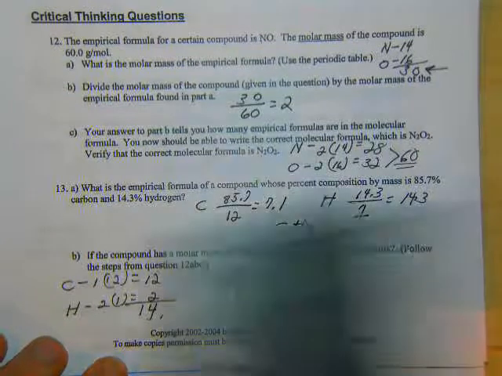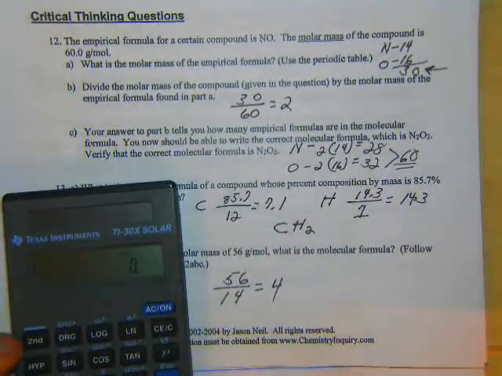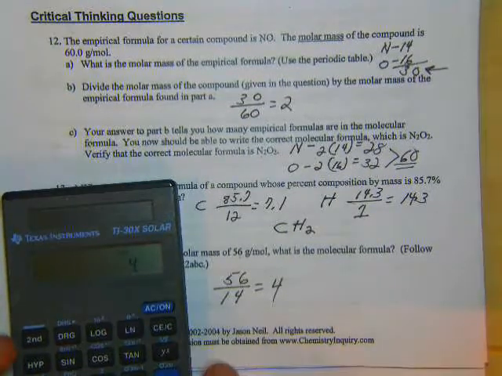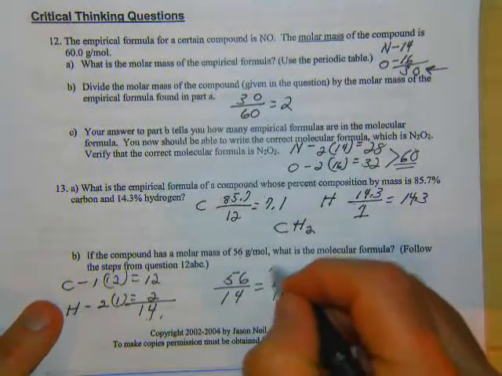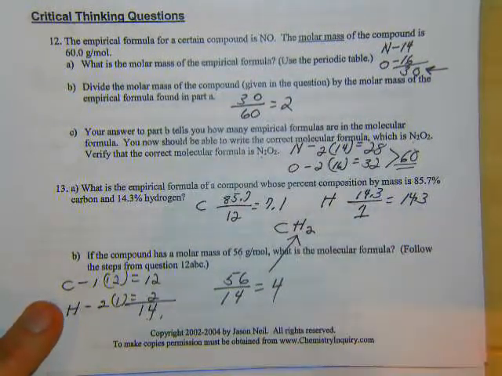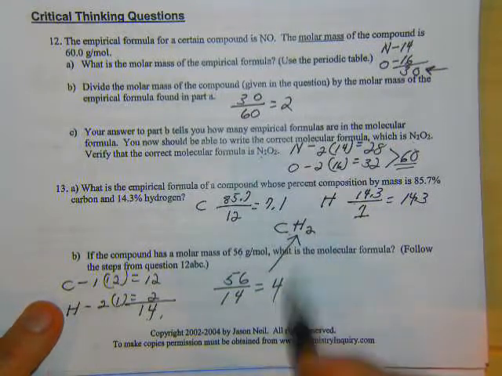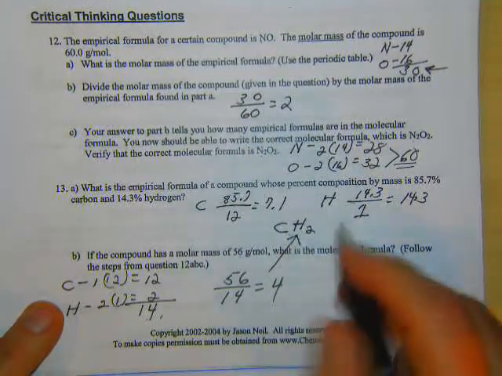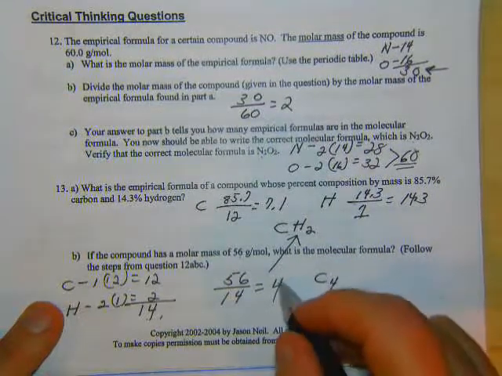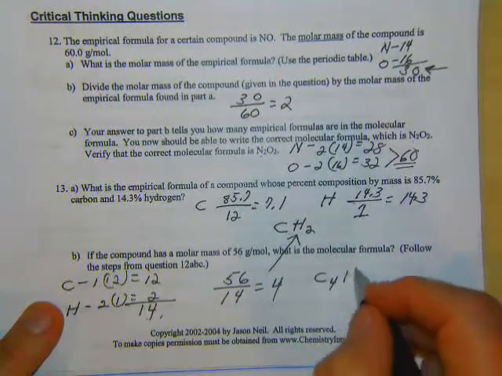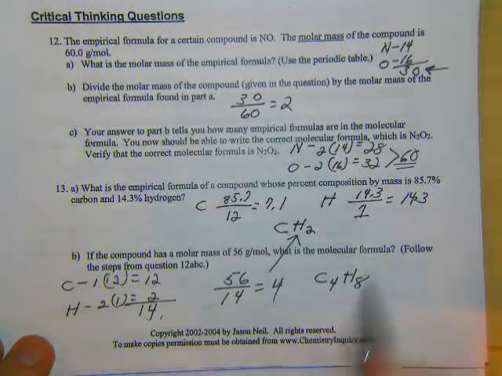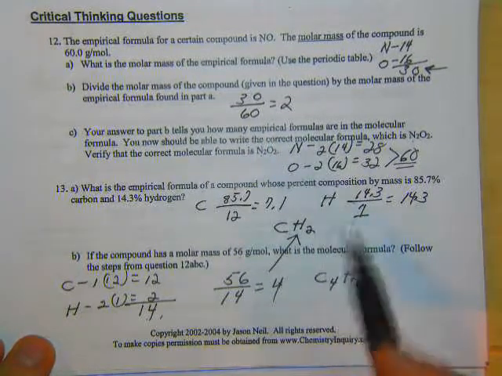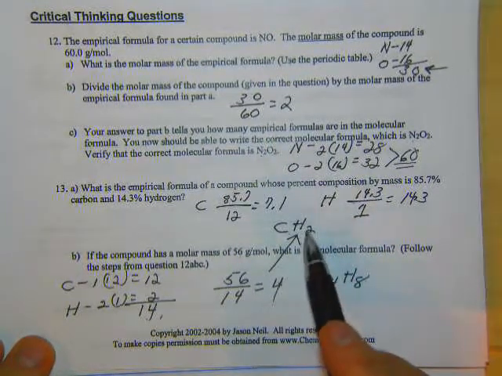Let's see if my math is right on here. So we got 56 divided by 14, and that is 4. So what this means is I need to take this empirical formula and multiply each of these subscripts by 4. So 4 times 1 is 4, and 4 times 2 is 8. So the correct formula would be C4H8. And again, once you have the empirical, all the molecular formula is going to be multiples of the empirical.